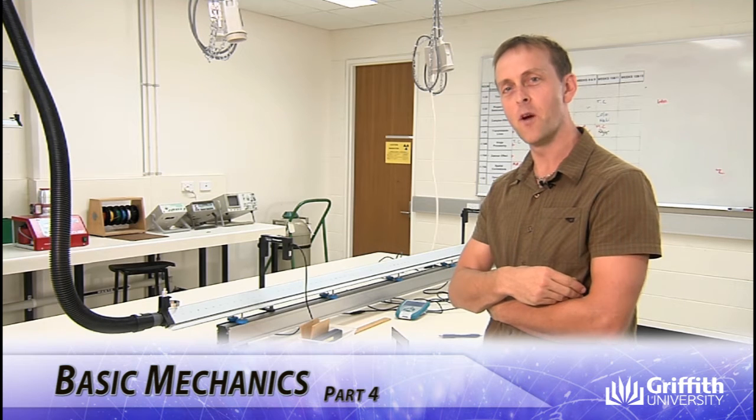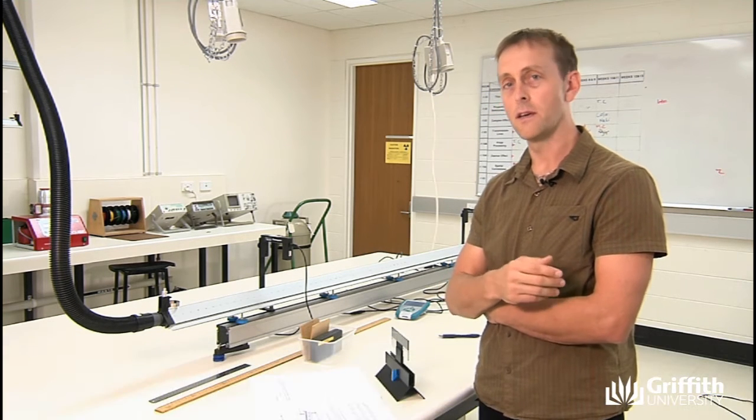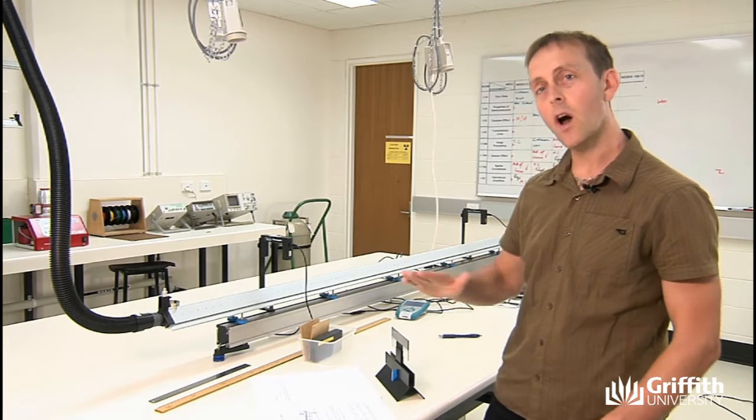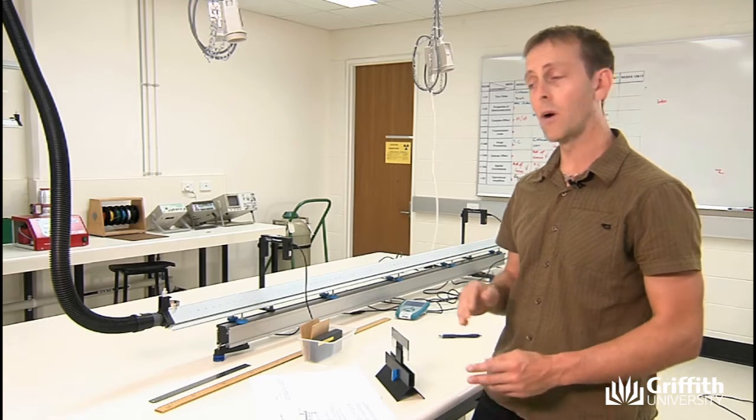In the final part of the experiment, we're going to be looking at the acceleration due to gravity, g. So we're going to try and calculate that. And the way we're going to do that is by inclining the air track at 4 different inclinations and looking at the motion of the cart.